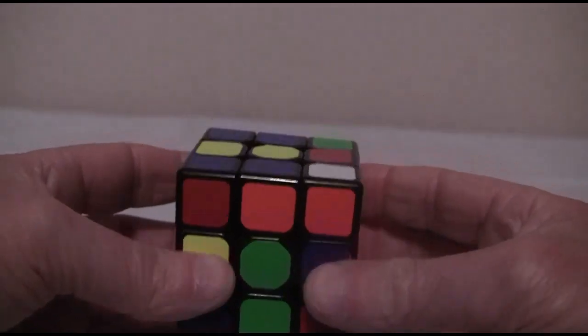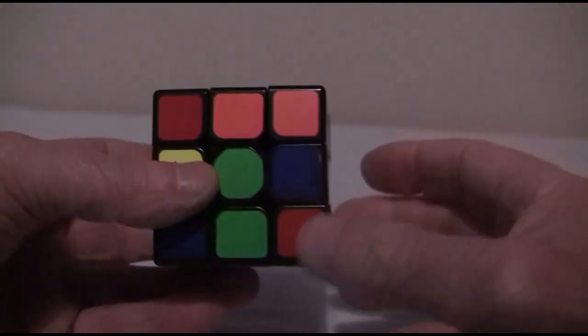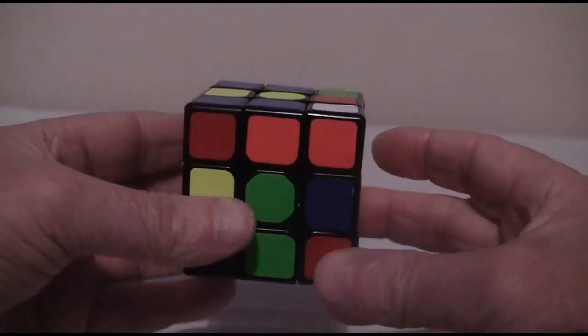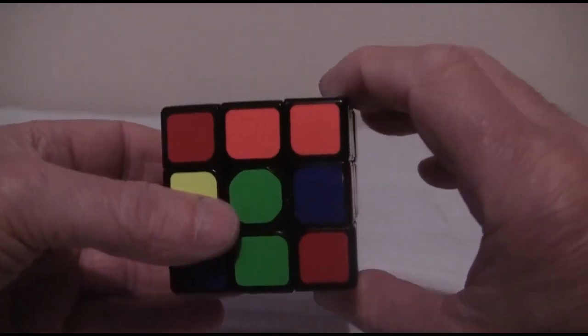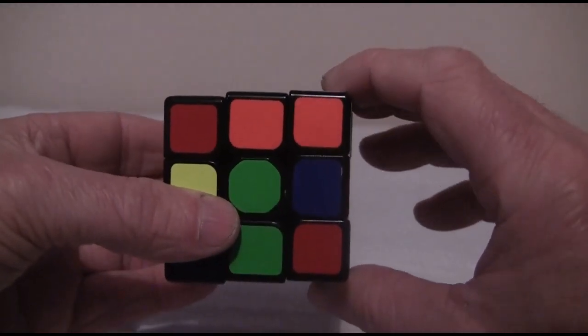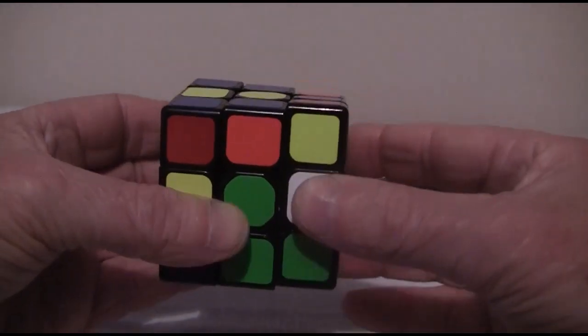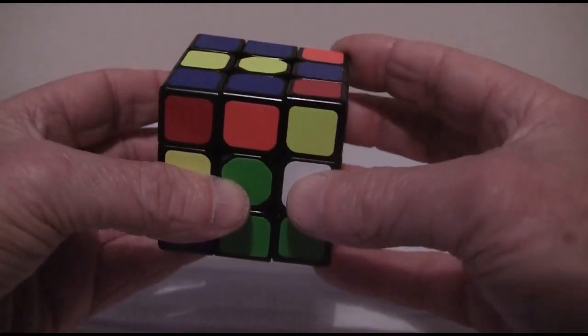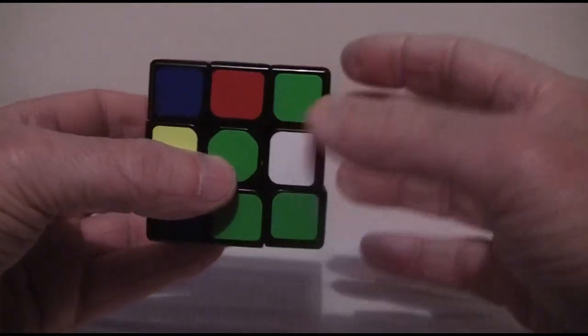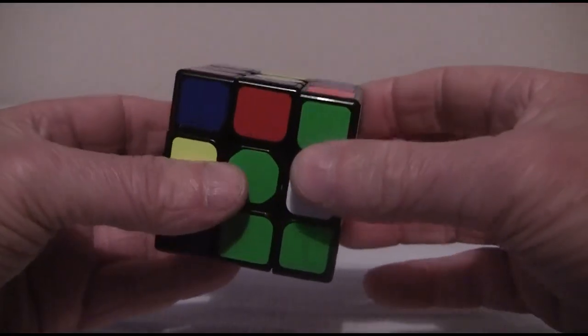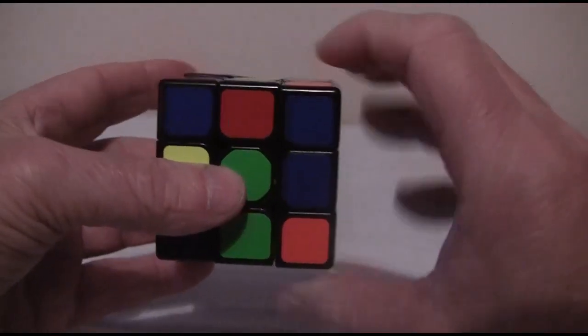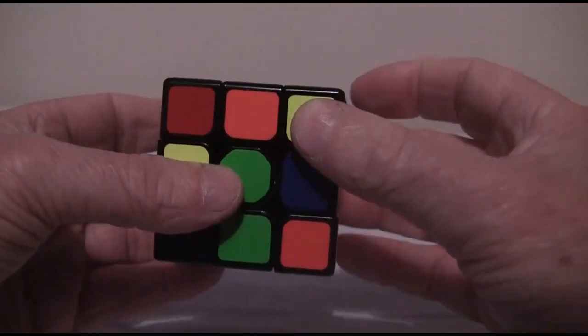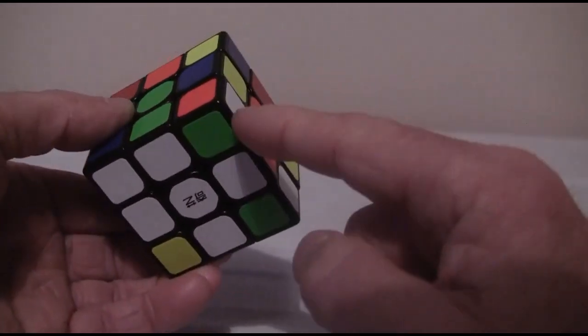So what you're going to do here, in order to drop it from here down to here, is perform what's called a right algorithm. So you hold the cube like this. You're going to turn the right layer clockwise. You're going to turn the top layer clockwise with this finger. You're going to turn the right layer anti-clockwise, and then with this finger turn the top layer anti-clockwise as well. Now we have dropped it down here.